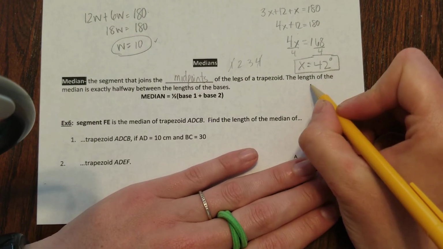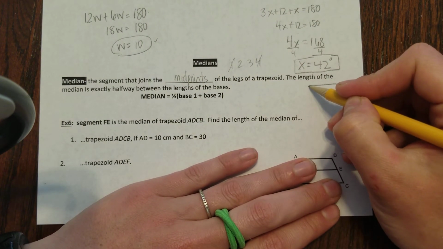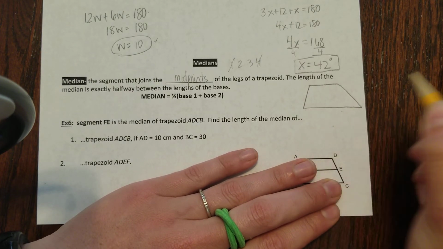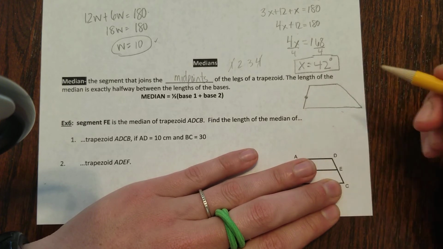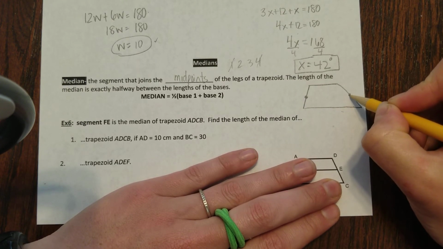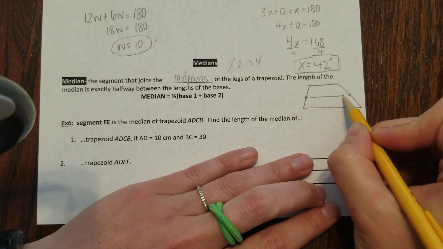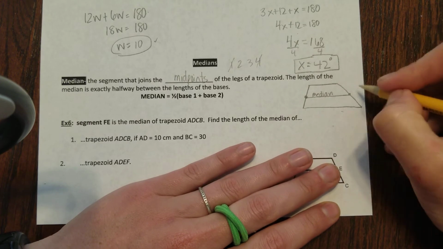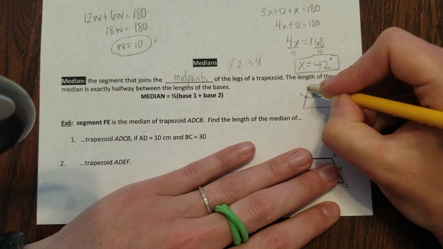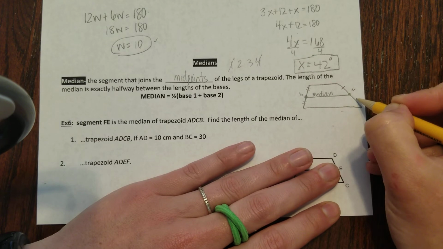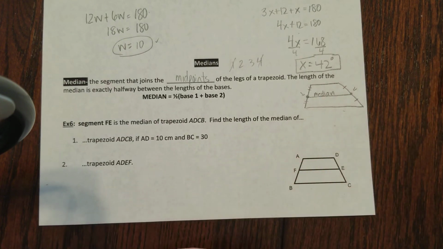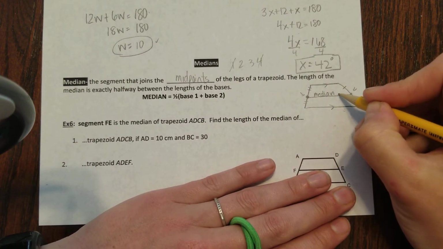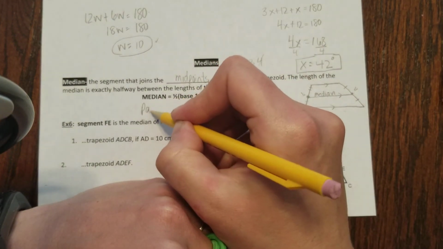All right, so what does that mean, first of all? Well, if I have a trapezoid, it can be isosceles or not isosceles. I'm going to draw mine so it doesn't look isosceles. If I were to find the midpoint of this leg and the midpoint of this leg and connect them together, this right here is the median. So this is a midpoint and this is a midpoint. So that's cut in half and that's cut in half. This here is the median. Now the median is always going to be parallel to the bases, first of all.